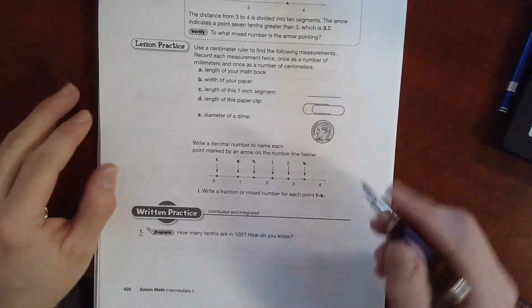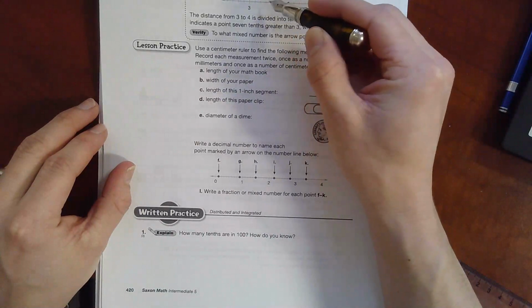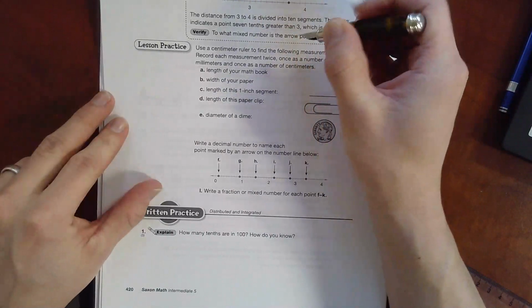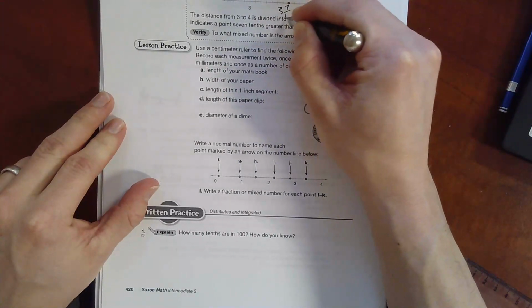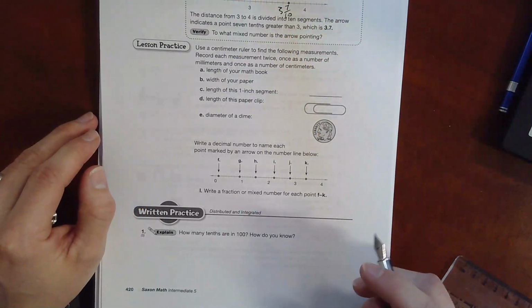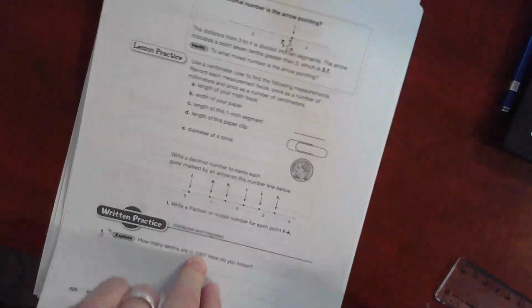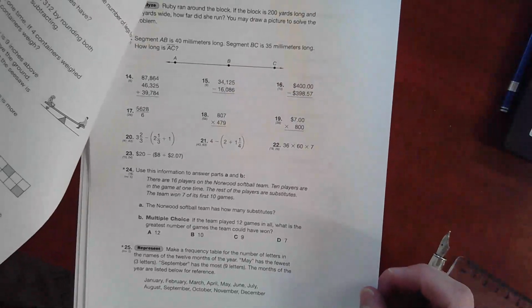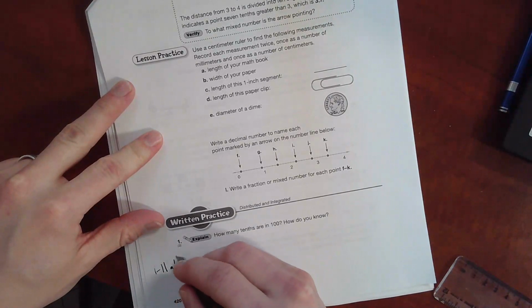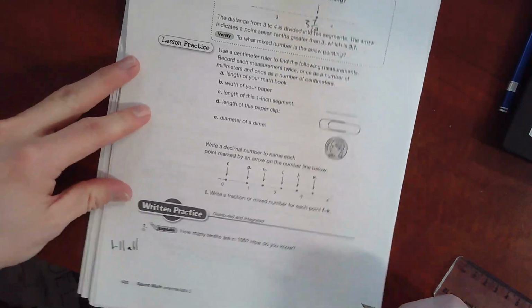All right, here 3, 1, 2, 3, 4, 5, 6, 7. So that'd be 3 and 7 tenths. For the written practice, let's do 1 through 11, all. All right, lesson practice.